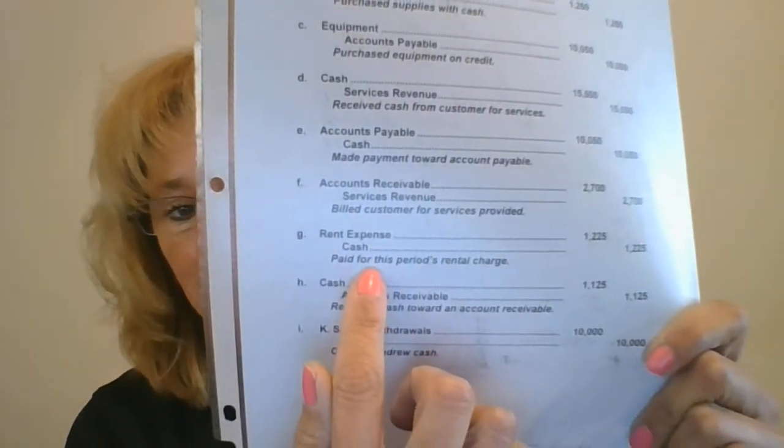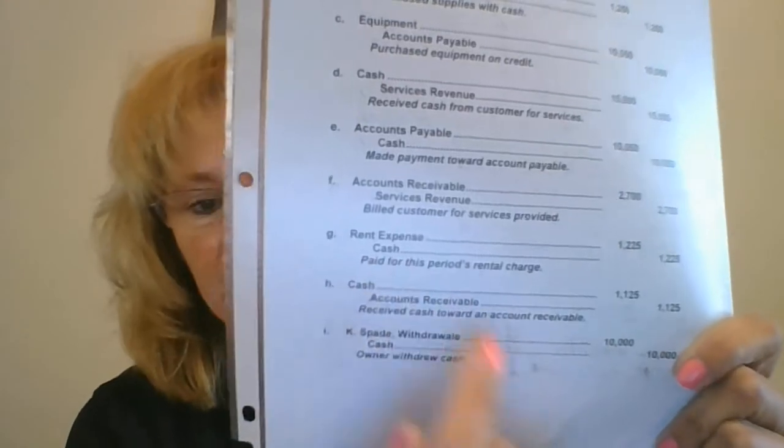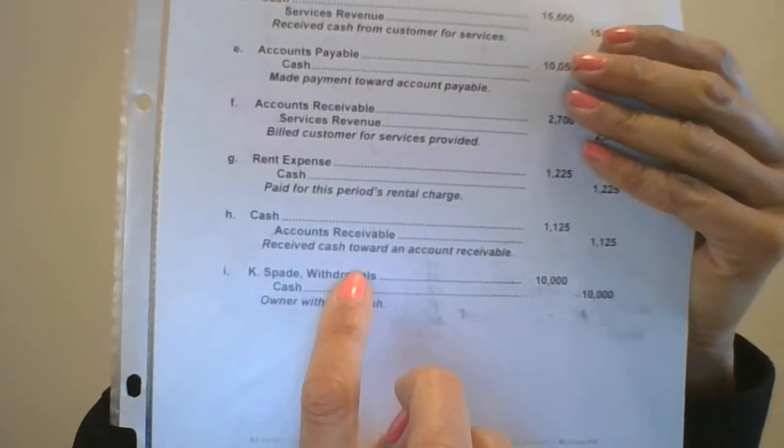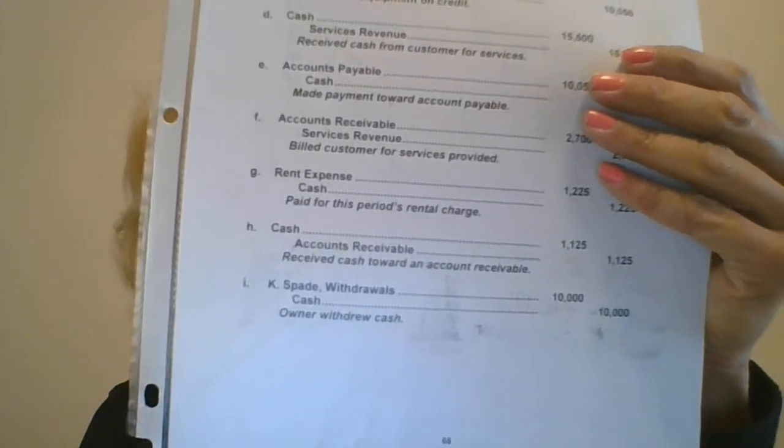Paid cash for any expense, list the expense, and then cash is your credit. And then the owner withdrawing cash for personal use down here. So you put your owner's name, and then cash is going to be your credit. When you journalize your transactions, make sure that you do put in your explanation. Make sure that those are there as well.